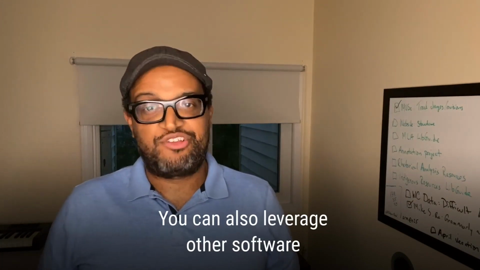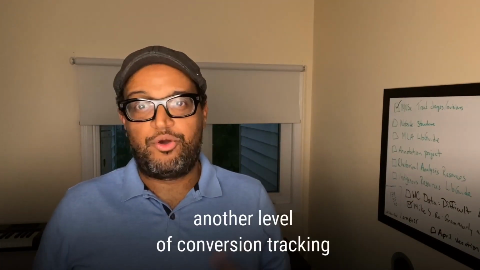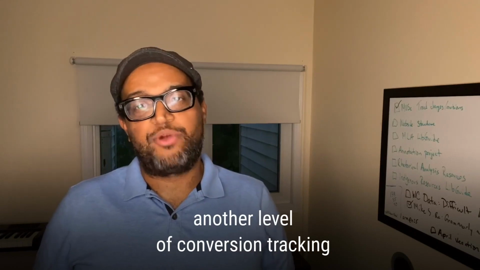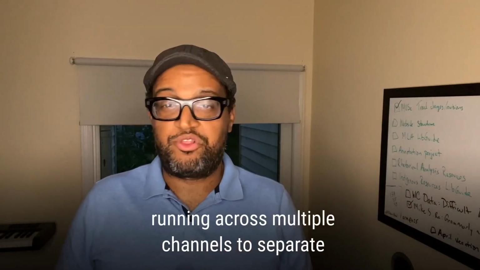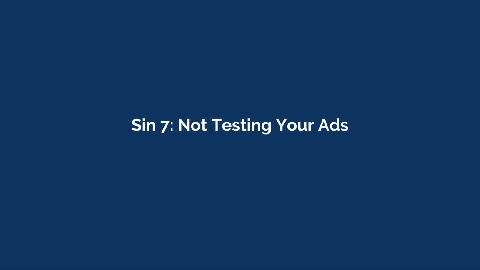You can also leverage other software to run campaigns by phone number. So that's another level of conversion tracking that we like to use, especially for campaigns running across either multiple channels or with several large departments.